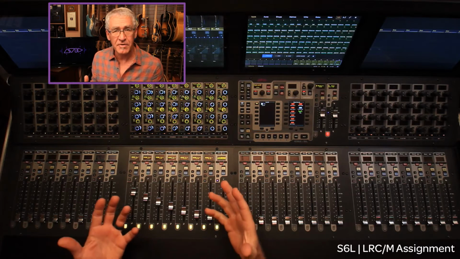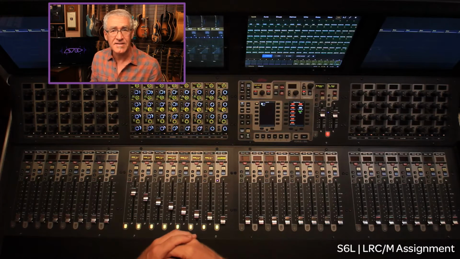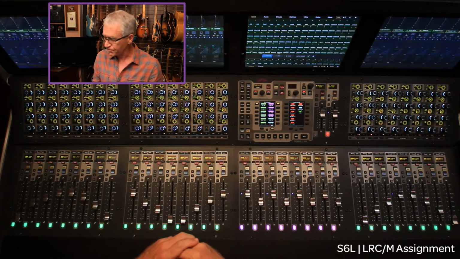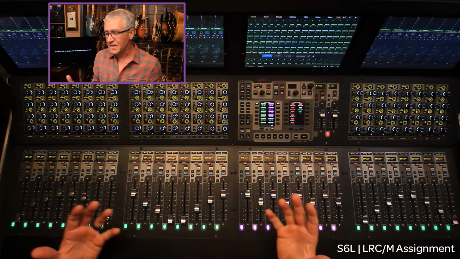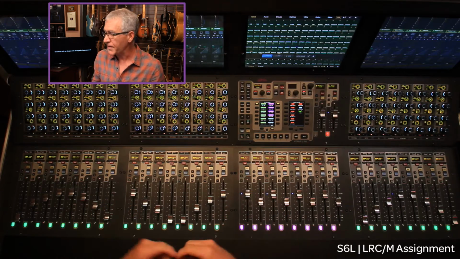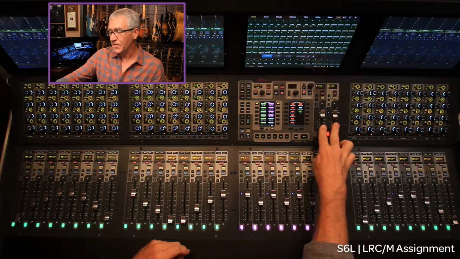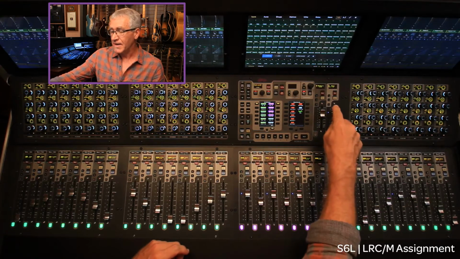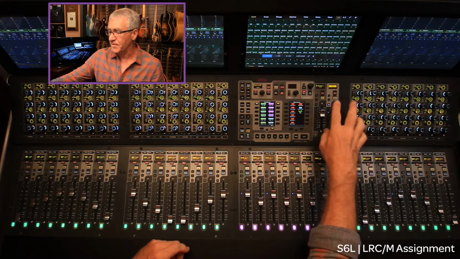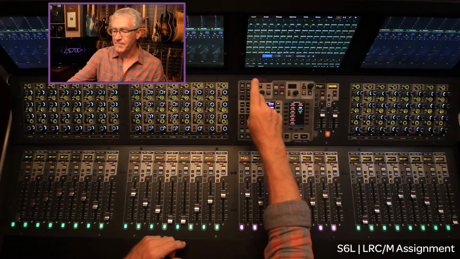For you guys that are familiar with Venue, you know we have a workflow called multi-assign. That applies on S6L as well. So let's do some multi-assign workflow here. In multi-assign, the first thing we want to do is actually select the bus that we want to assign to. In my situation here, I've got the master left-right bus up on the small master faders here. I'm just going to go ahead and attention that fader. This is the master left-right bus. I've attentioned it, and now I can do my multi-assign to that bus.